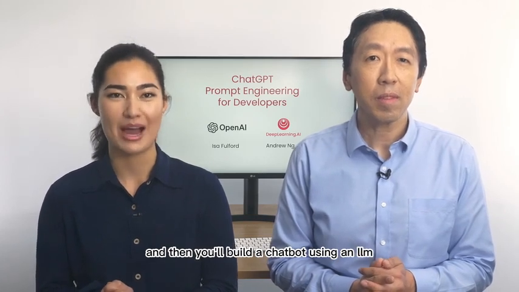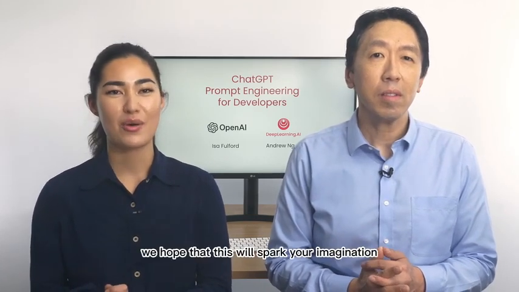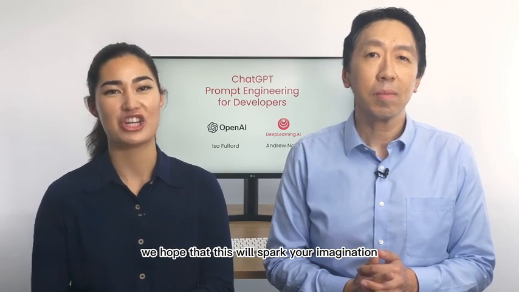There's a lot of material to cover. First, you'll learn some prompting best practices for software development. Then we'll cover some common use cases: summarizing, inferring, transforming, expanding. And then you'll build a chatbot using an LLM. We hope that this will spark your imagination about new applications that you can build.